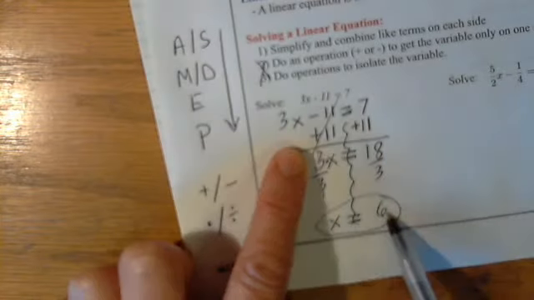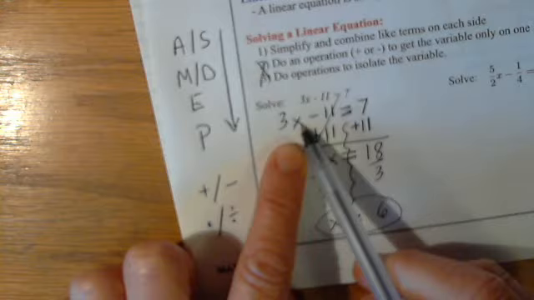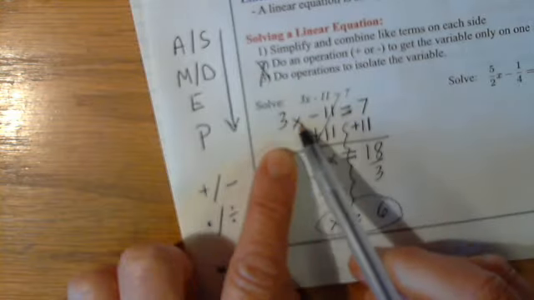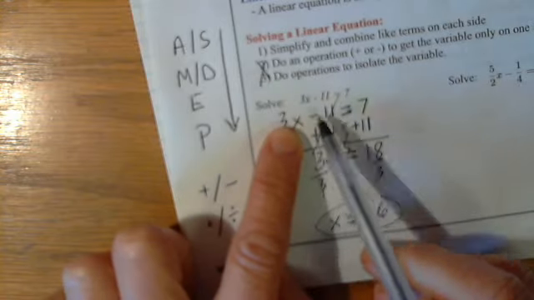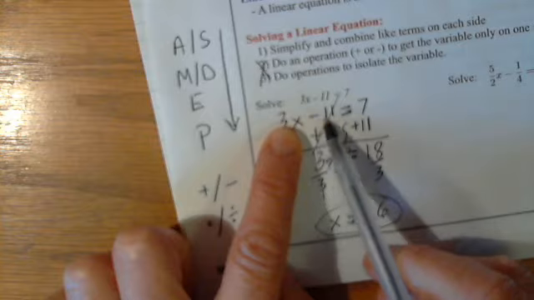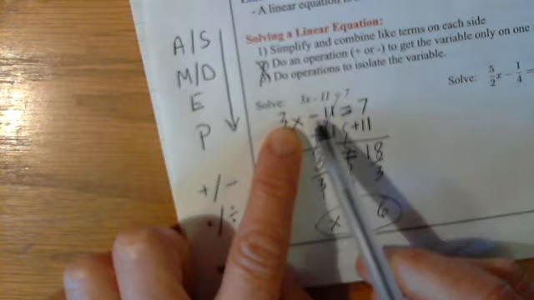I solved the equation, and I can check it. If I put 6 right here in the original equation and do 3 times 6, I get 18. Then I subtract 11, and 18 minus 11 is indeed 7. This is the one number in the world that makes the two sides of this equation equal. It's the solution. Now, before we go on to this somewhat difficult problem with fractions in it, I'm going to give you two simpler problems to practice first.